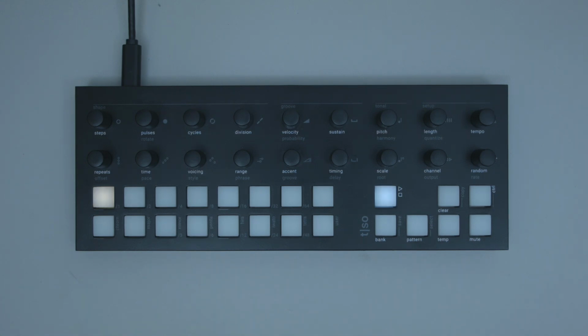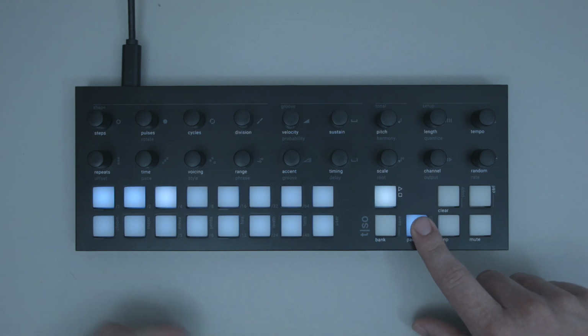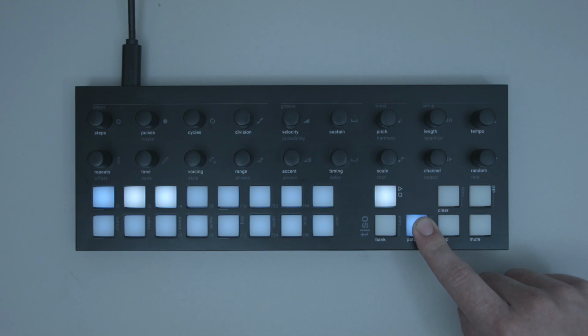Now we can sequence these two patterns by holding the pattern button and selecting them in the same way as we did with multi-track selection. The patterns will start to play in a sequence, playing each for 1 bar.